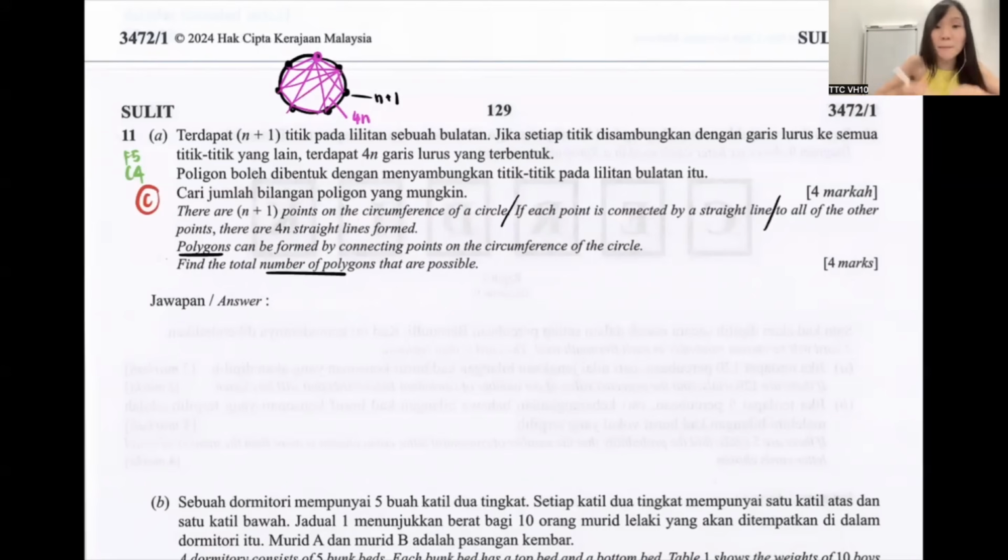So now, how many points do you have initially? You have n plus 1. Just imagine you have 50 humans there, and now they want to become friends. For this question it becomes a straight line. To have a straight line, I just need how many points? 2 points. It's like having a friendship, I just need 2 humans. Correct, right, my dear? So out of n plus 1 points, I'm choosing 2 points. Isn't it n plus 1 C 2? So out of n plus 1 points, I choose 2.